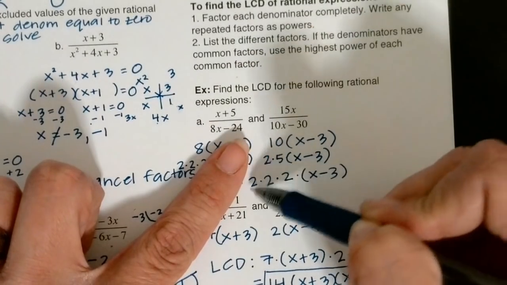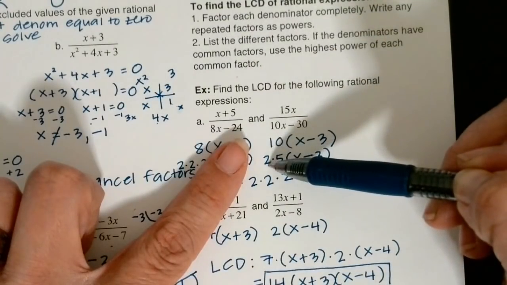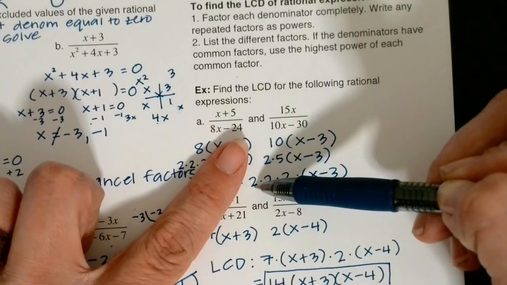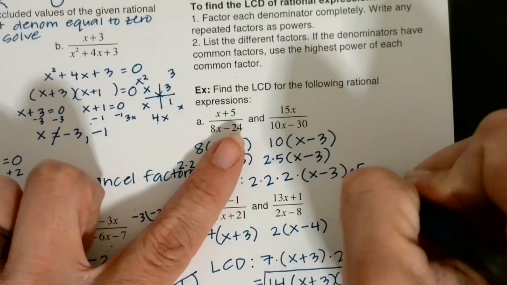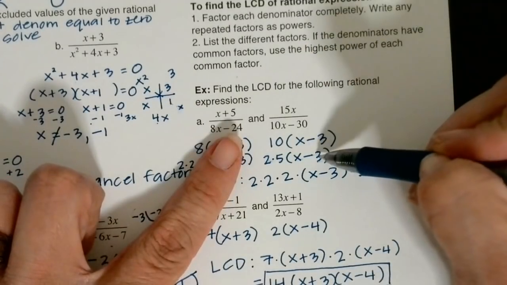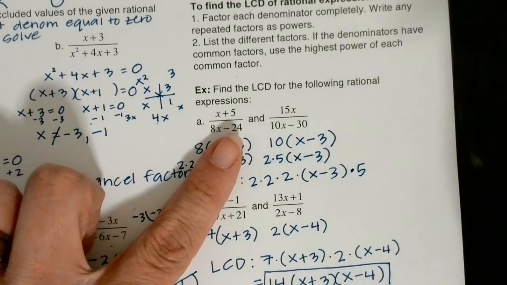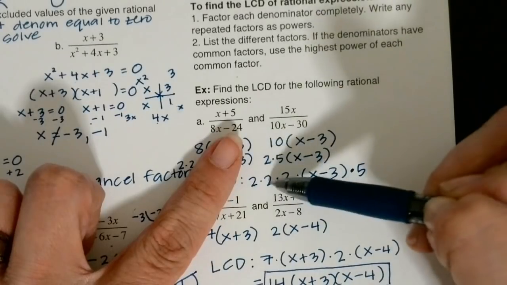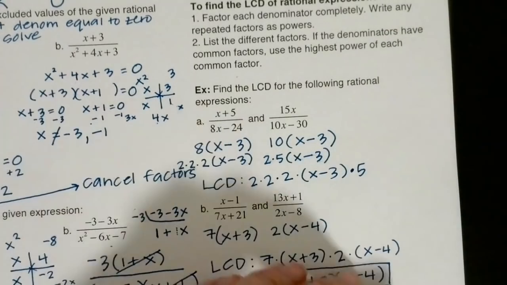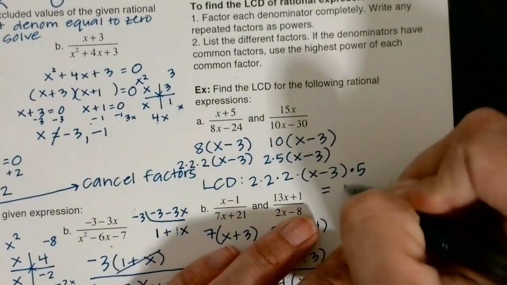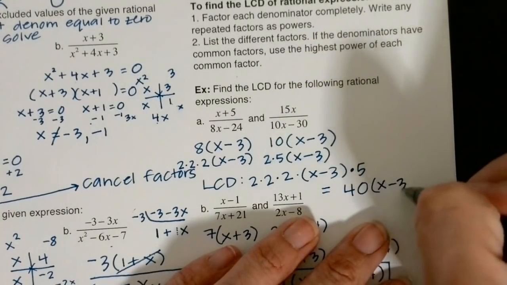But we're already going to say, you know what? This guy has you covered. So you don't need to write another 2 because there's already a 2 in your LCD. Is there a 5 in your LCD? No. So we're going to make sure we put the 5 in there. And then is there an x minus 3? Oh, there already is one, so I don't have to repeat it. Okay? Now we're going to do the math. 2 times 2 is 4, times 2 is 8, times 5 is 40. So the LCD for this one is 40, because that's all the coefficients, times x minus 3.